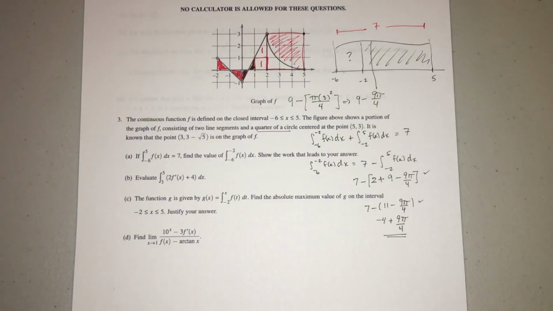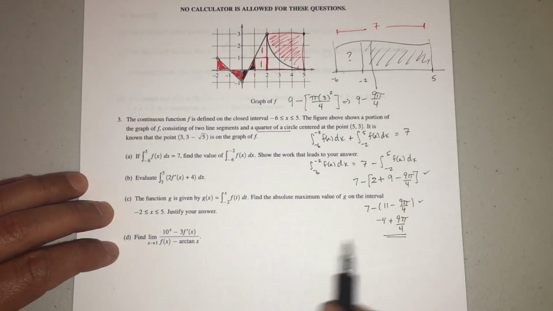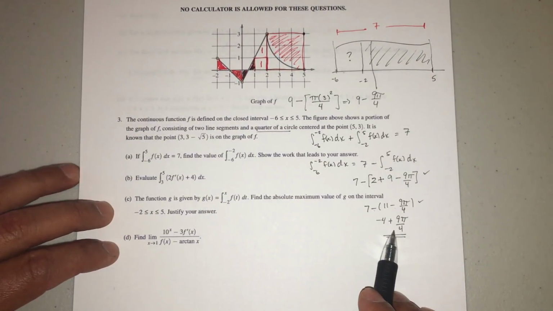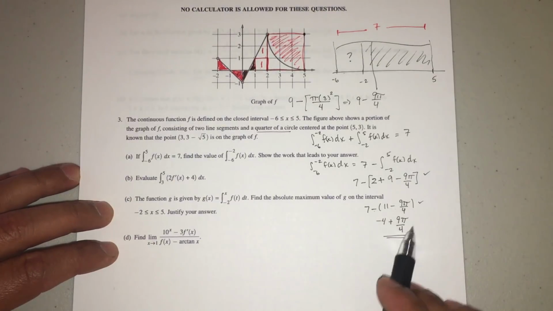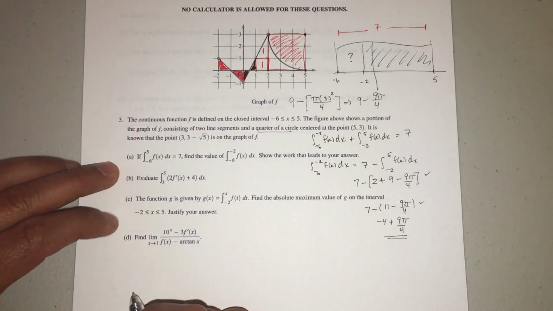So don't worry, guys. All right, part B. So all this is part A, and hopefully it makes sense. I'm sorry that it got kind of convoluted here. So part A, I'm done.